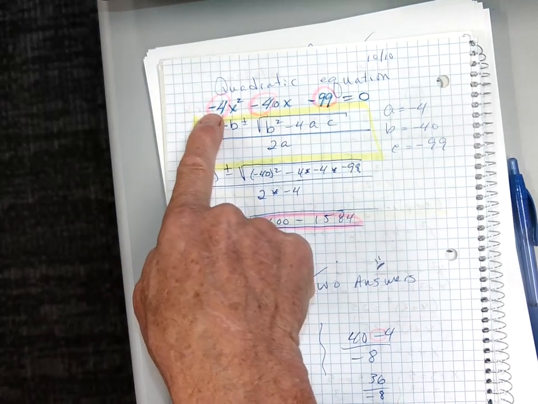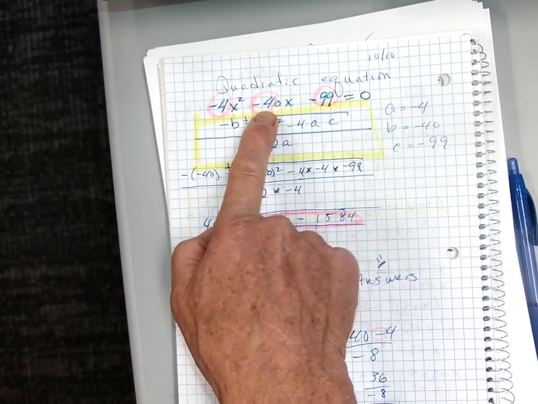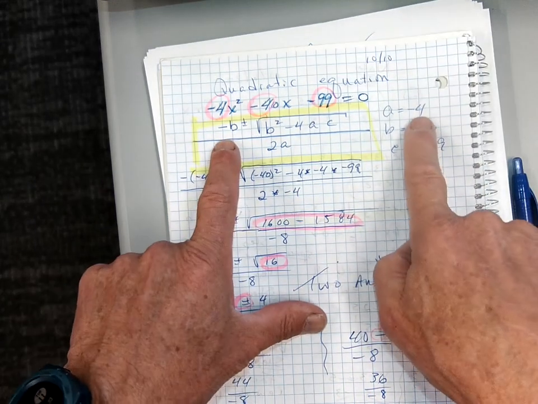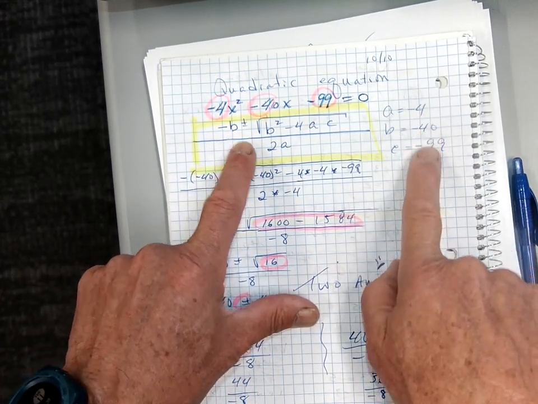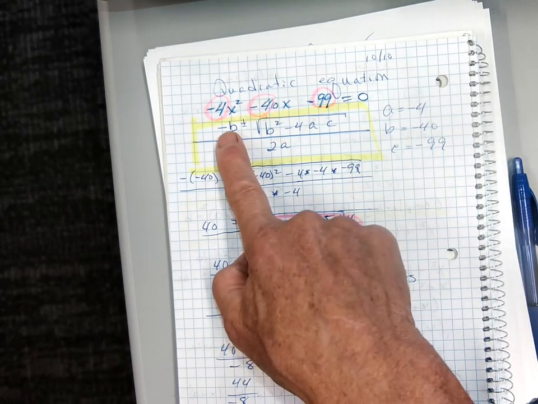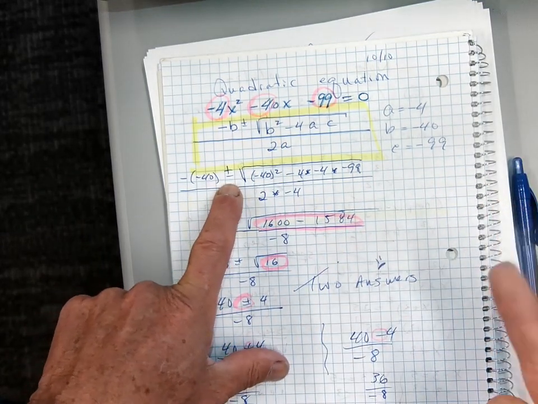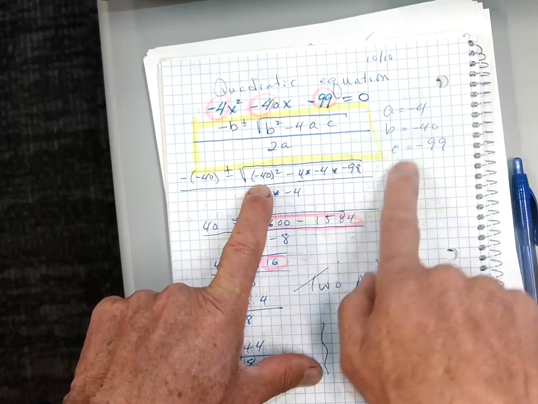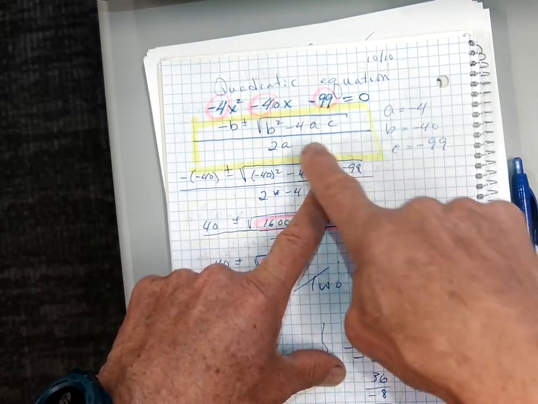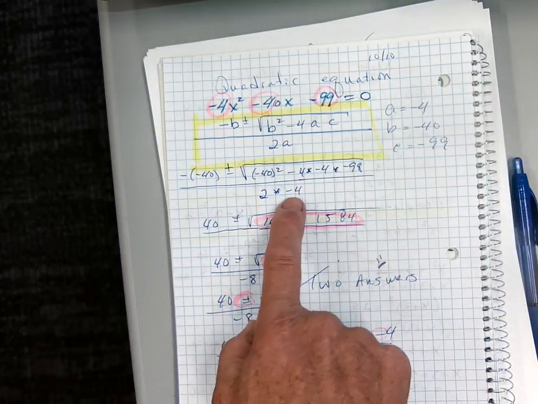So a, b, and c. A is the coefficient in front of x squared, b is the coefficient in front of x, and c is the constant. So we just plug it in. A is negative 4, b is negative 40, and c is negative 99. Negative b, which would be negative 40, plus or minus, because there's always two answers, the square root of b squared, so negative 40 squared, minus 4 times a times c, which is negative 99, all over 2 times a, which is negative 4.